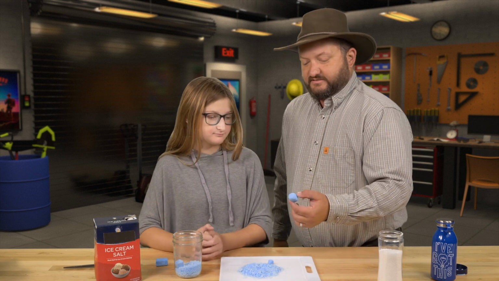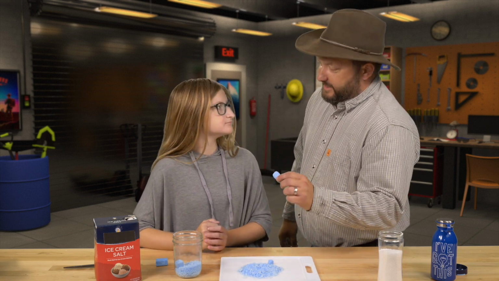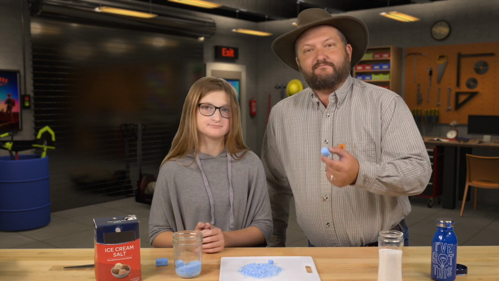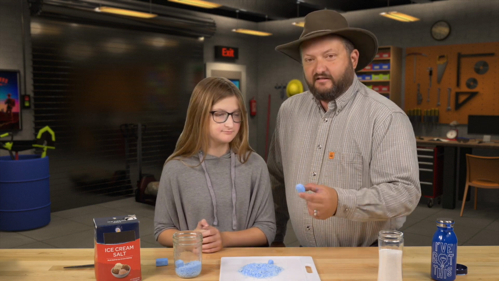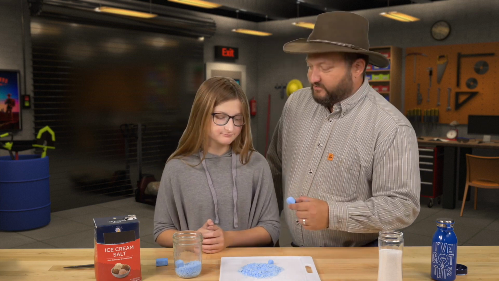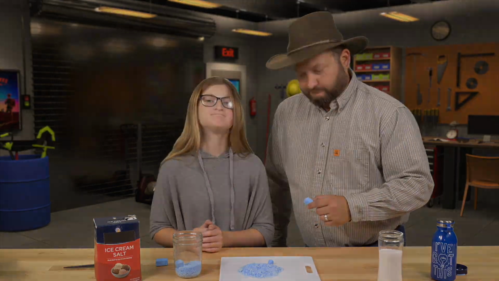Some of these larger pieces in a river, though, still hang out, right? This is why you still see boulders in rivers. Not all of it is eroded away yet. We just need more time and energy.